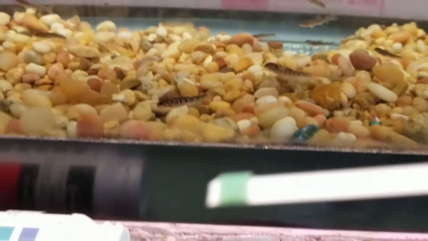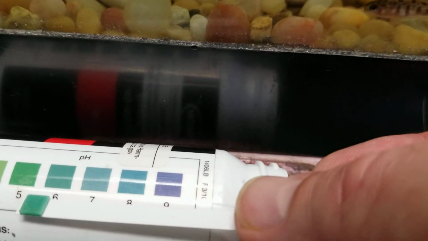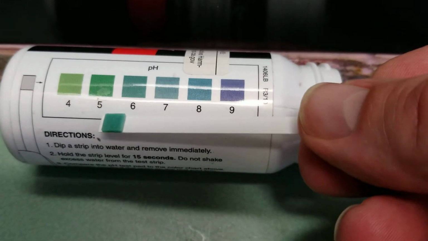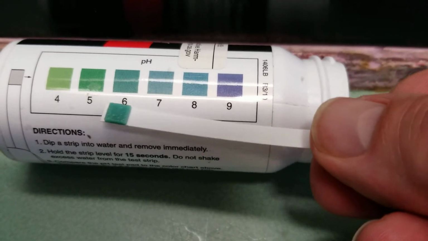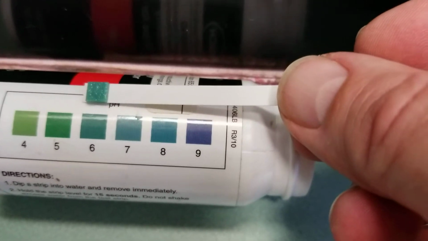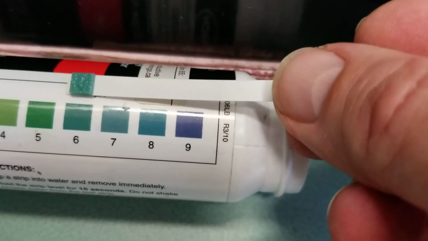And then I look at it, but now I have to wait 15 seconds. 5, 6, 7, 8, 9, 10, 11, 12, 13, 14, 15, okay? And then I compare the color. Now, where would I put that? Look at that. So it's changed, and it's right about at 6.